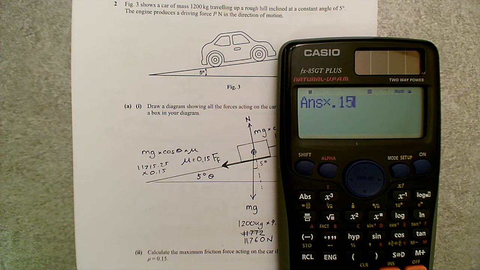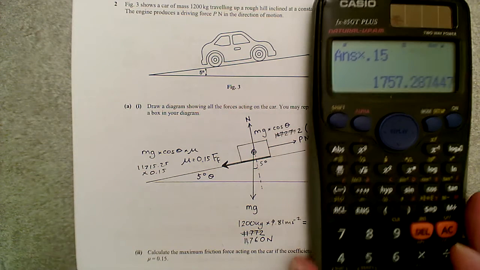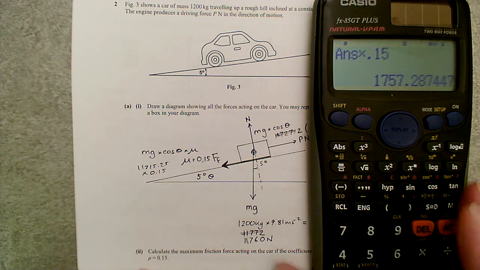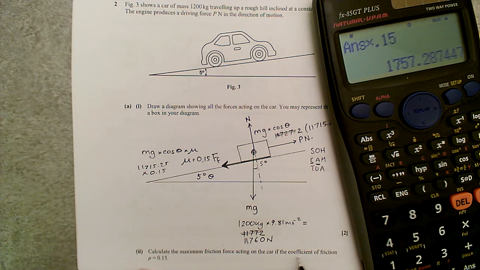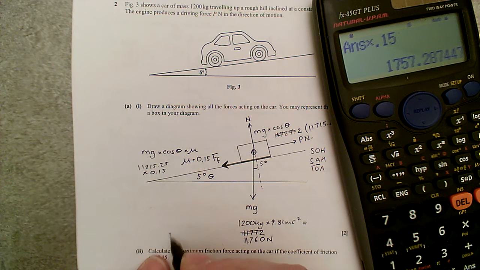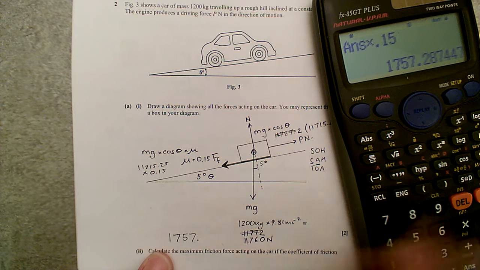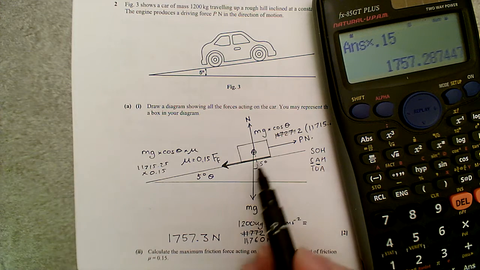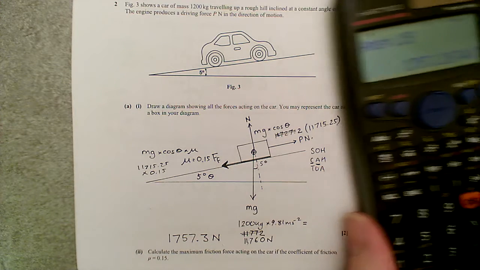Times 0.15 equals, so the force acting in this direction, and therefore the answer to this part of the question, calculate the maximum friction force acting on the car if the coefficient of friction is 0.15, the answer was 1757.28, so 1757.3 newtons. That would be this force here.